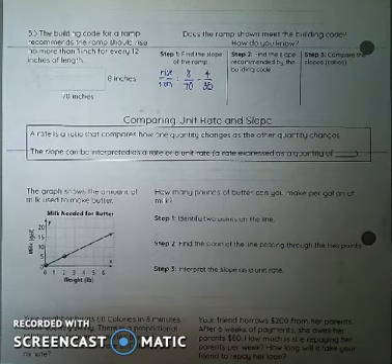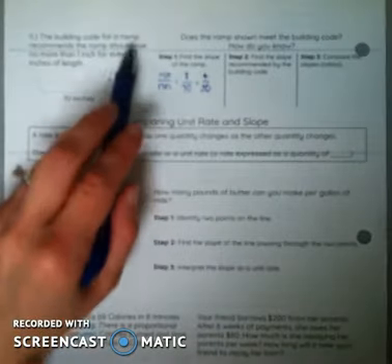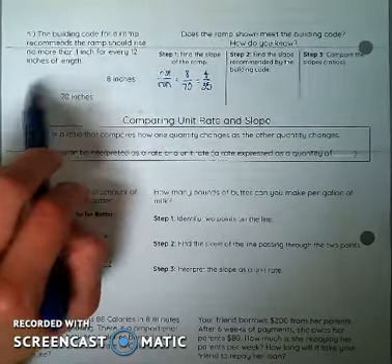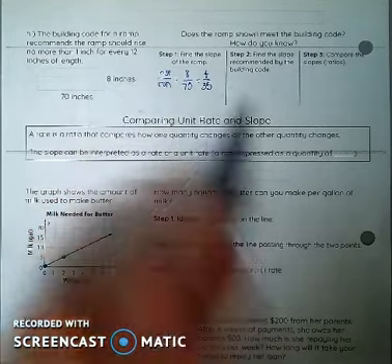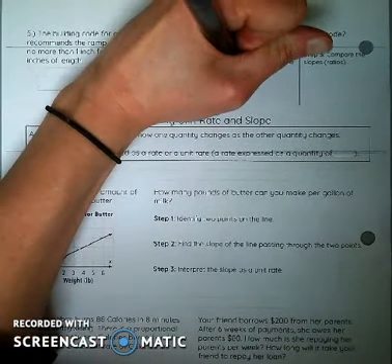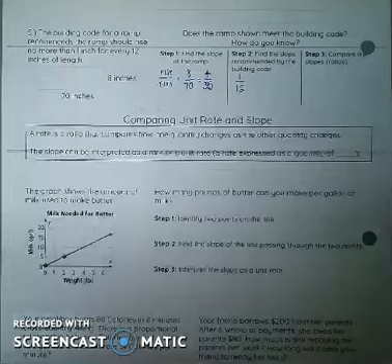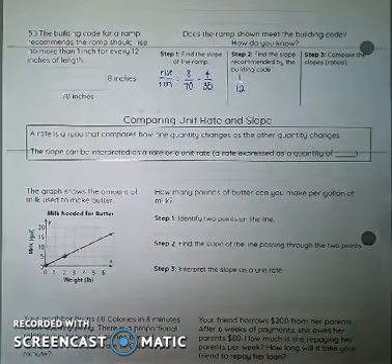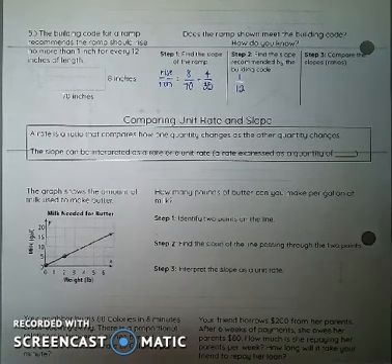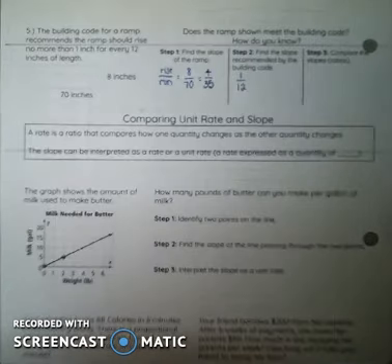Now, with the recommended slope, notice that it says it should rise no more than 1 inch for every 12 inches of length. So my rise goes on top, 1. My run goes on the bottom, which is 12, and that's already simplified, 1 out of 12. Because we have both of these as fractions, it might be kind of tricky to compare these numbers.